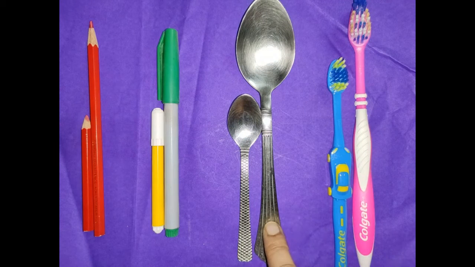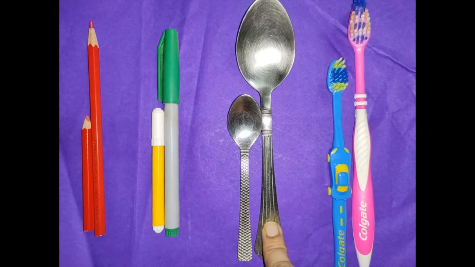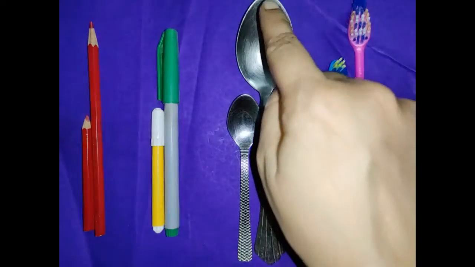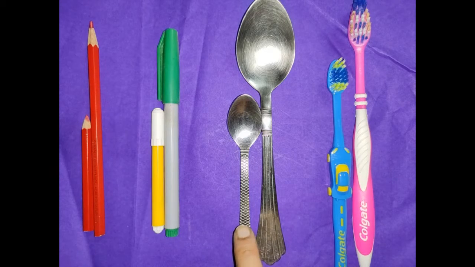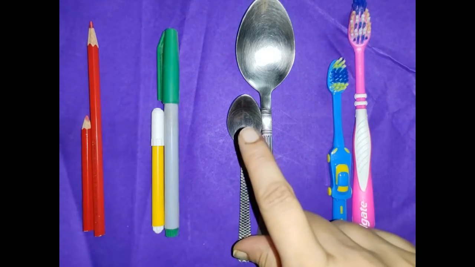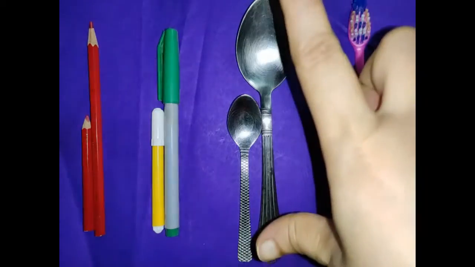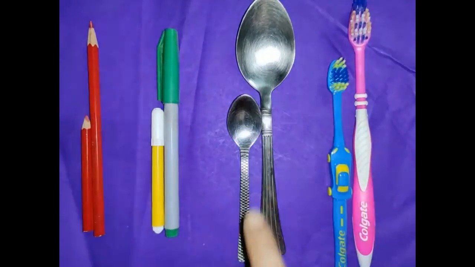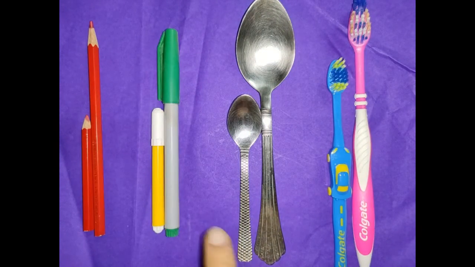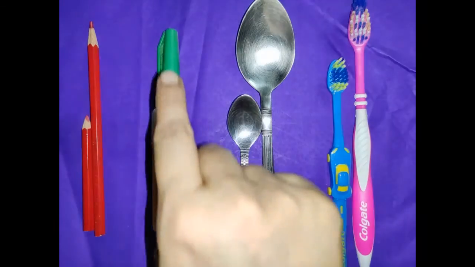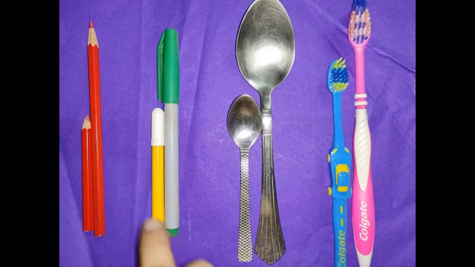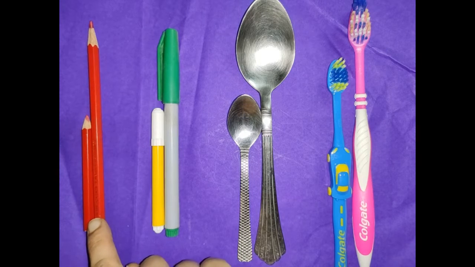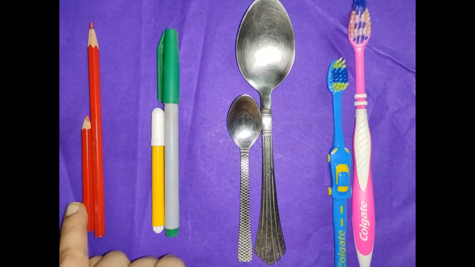What is this? This is a spoon. This is a long spoon. This spoon is short. Long spoon, short spoon. Long sketch pen, short sketch pen. Long pencil, short pencil.